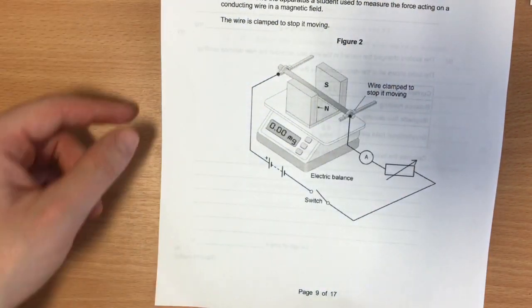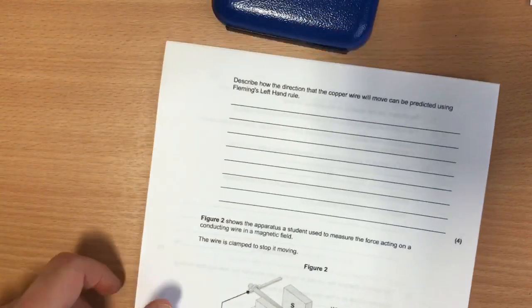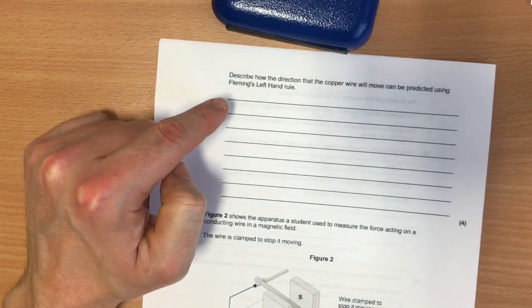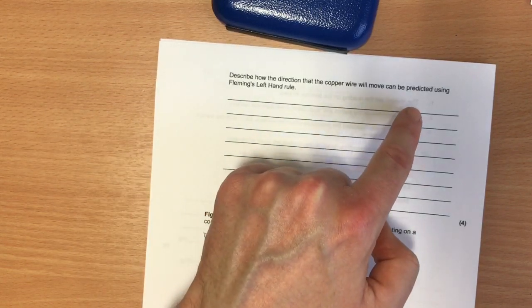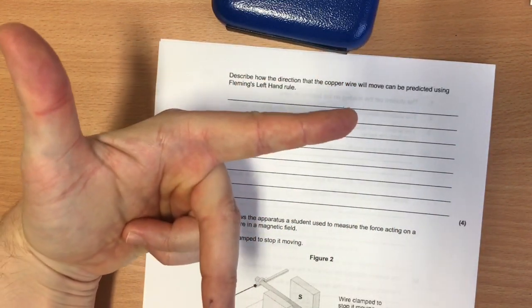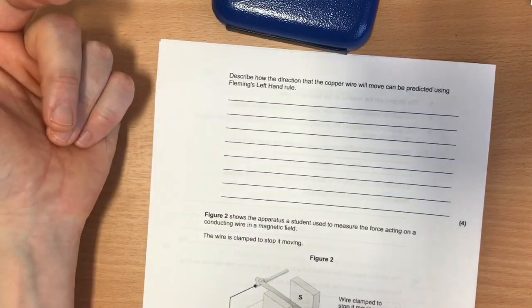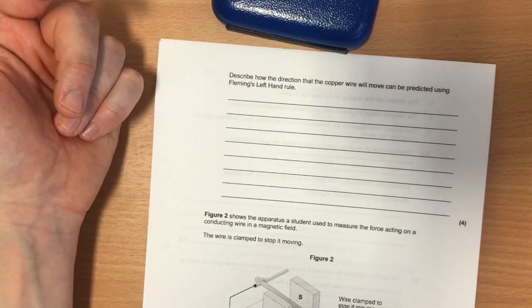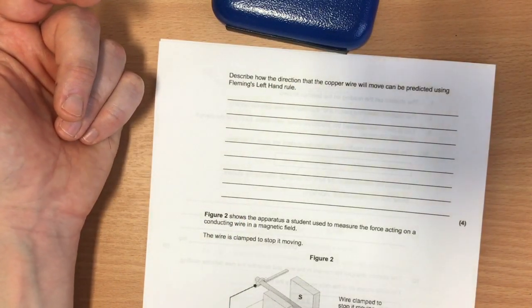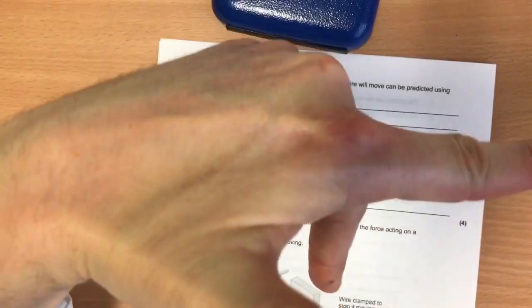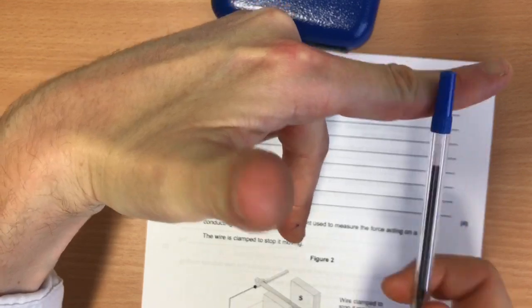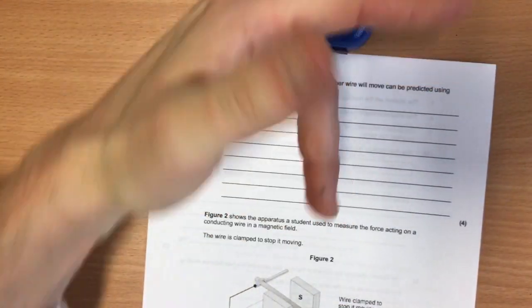So the question: describe how the direction that the copper wire will move can be predicted using Fleming's left-hand rule. So they're not actually asking you to do Fleming's left-hand rule, they're just asking you how it works. This is a little bit like the fill-in-the-blank questions earlier. So what you'd say is your forefinger and second finger should be at right angles.